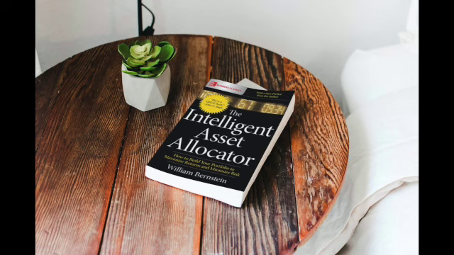Rebalancing can be done on a regular schedule, such as quarterly or annually, or when your portfolio has drifted significantly from your target asset allocation. The frequency of rebalancing will depend on your personal preference and investment goals. While rebalancing may seem counterintuitive, as you are selling assets that have performed well, it can actually improve your returns over the long term. By selling assets that have increased in value and buying assets that have decreased in value, you are essentially buying low and selling high, which is the key to successful investing.